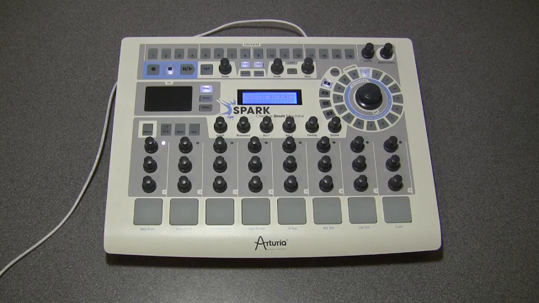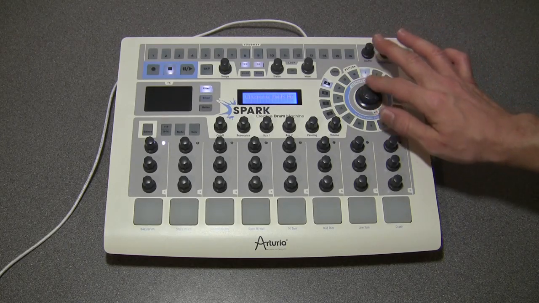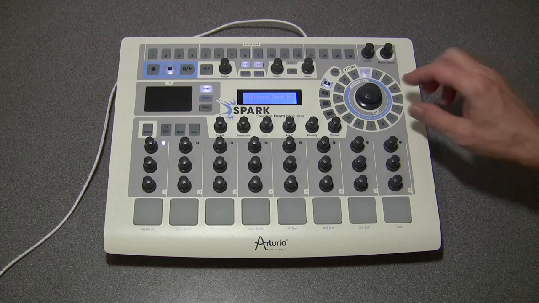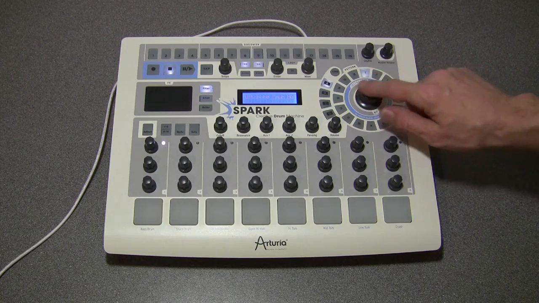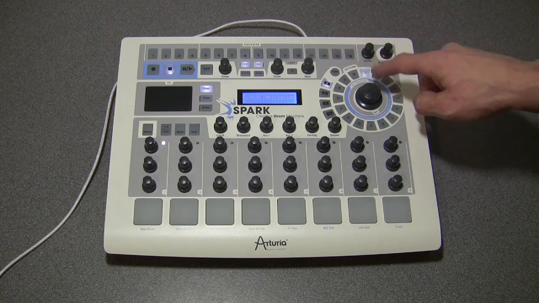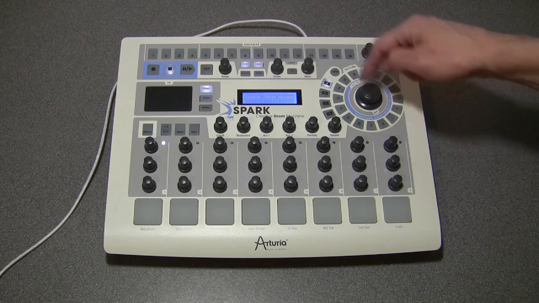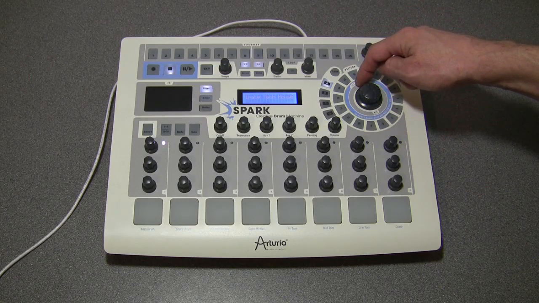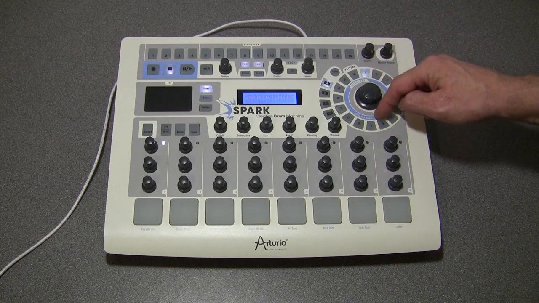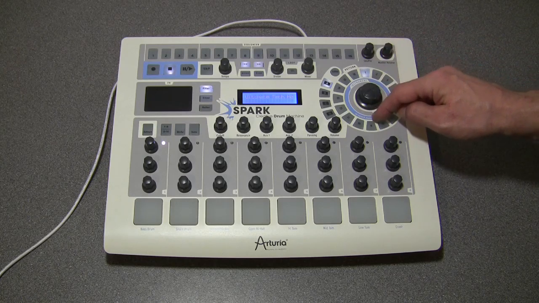Well, that leaves one last thing, this big old alpha rotary here. Okay, now I want to show you something here. This alpha rotary is a wheel that you can turn in either direction. It's also a button you can press on. It has 2 different modes: instrument mode, the primary mode, and kit mode, the secondary mode. Well, secondary mode is kit or project.